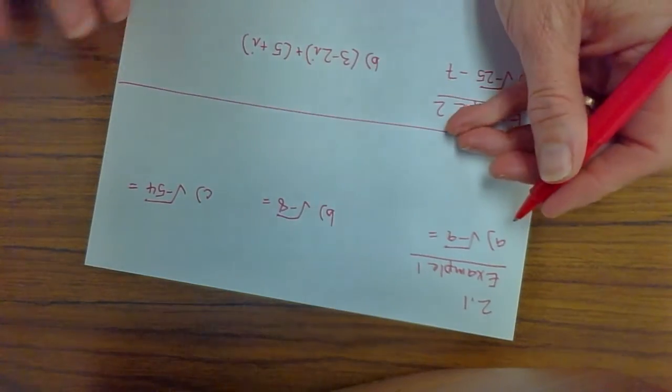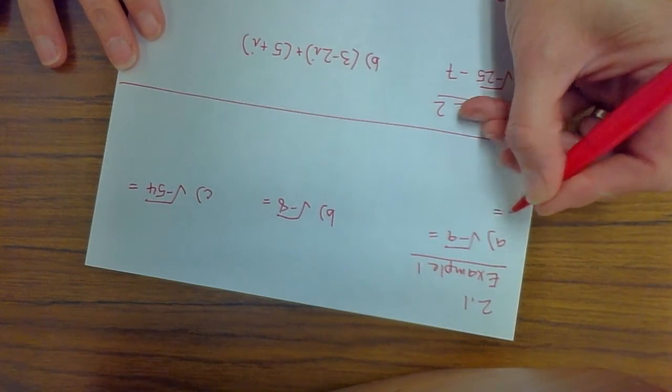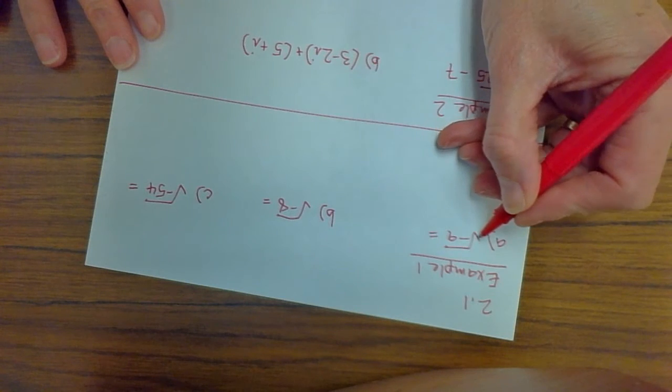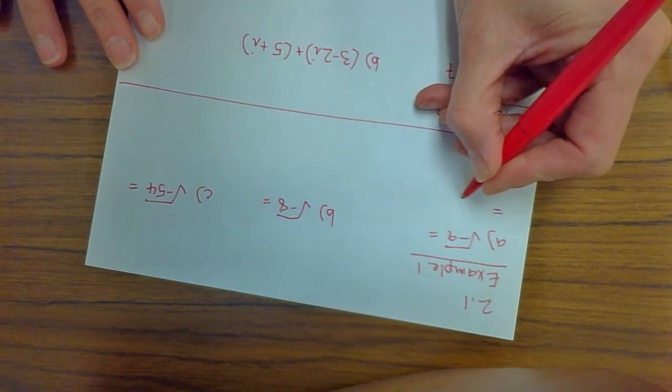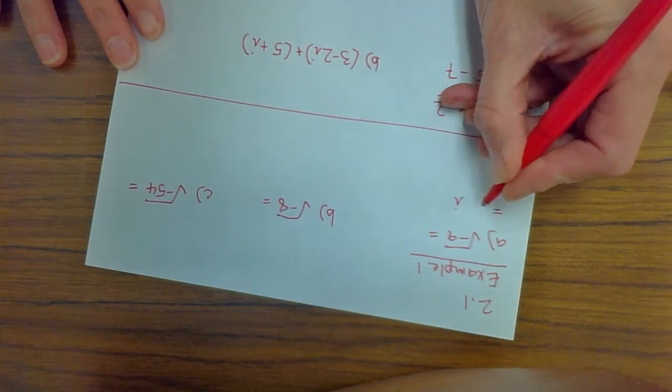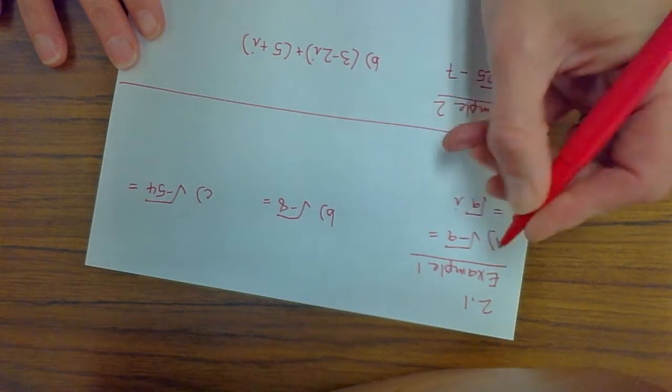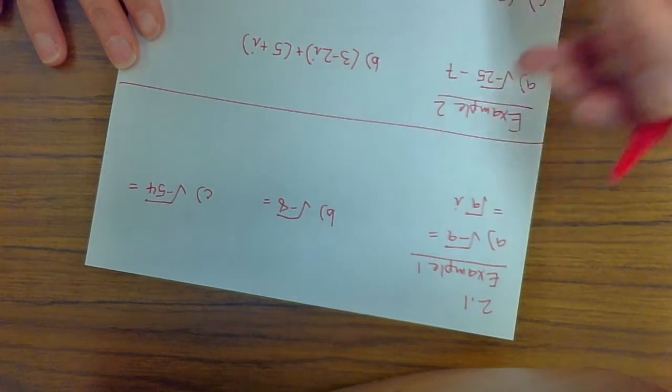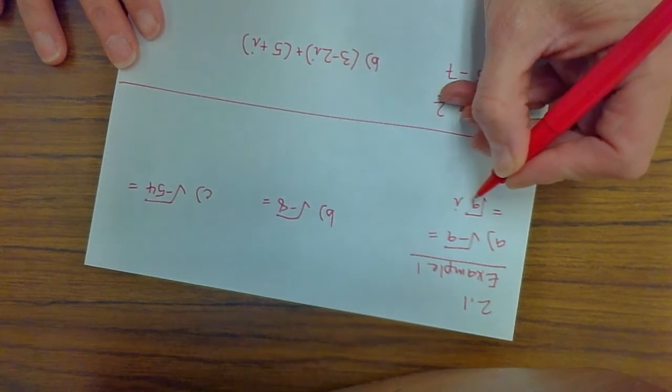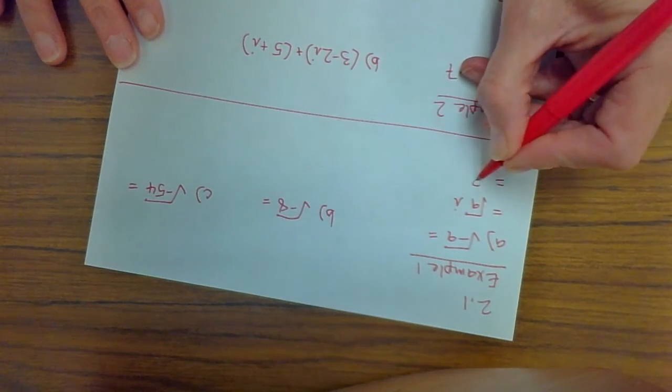The first three are just simplify square roots of negative numbers. As soon as you have a square root of a negative number, you know you can pull out an i, because this is the square root of negative 1 times 9, so that's the same as the square root of 9 times i, which is just 3i.